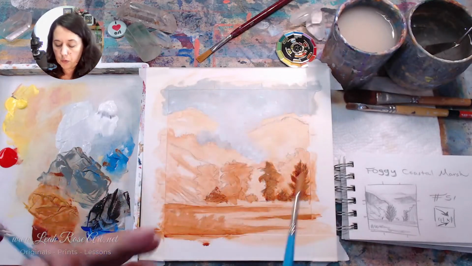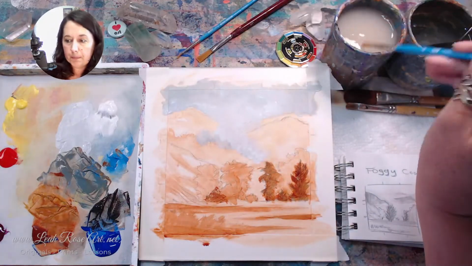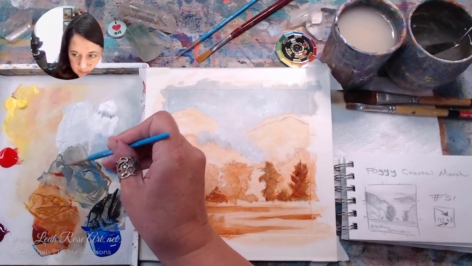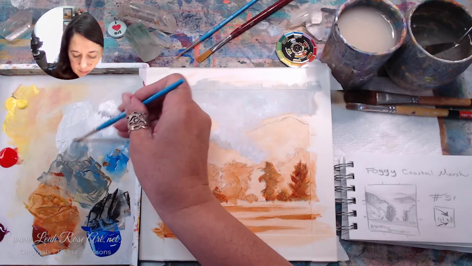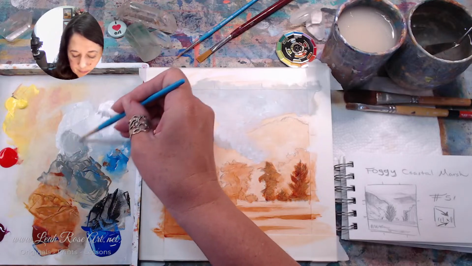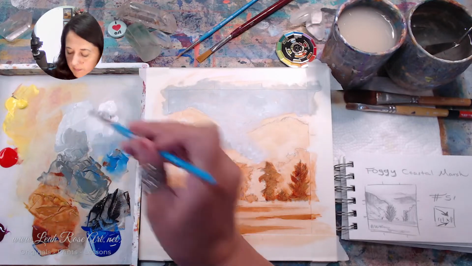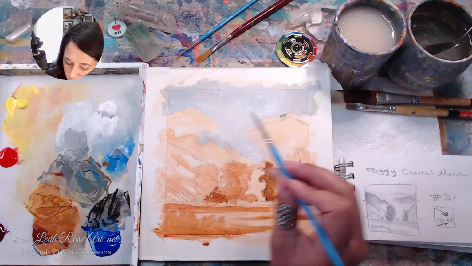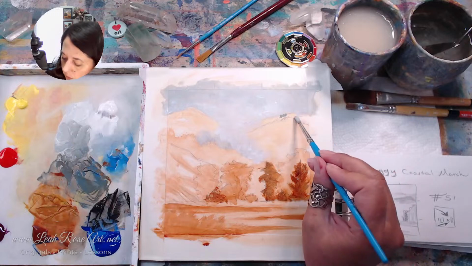I'll try out this number 4 round, and if it's too big, I can always go down a size. I don't want to go too dark with those back mountain shapes.